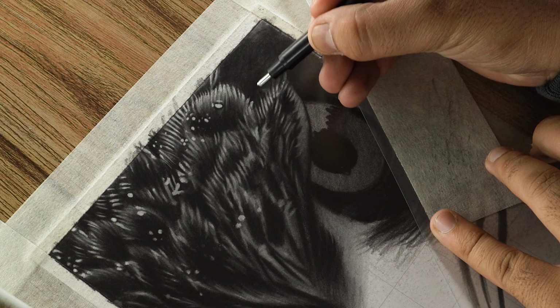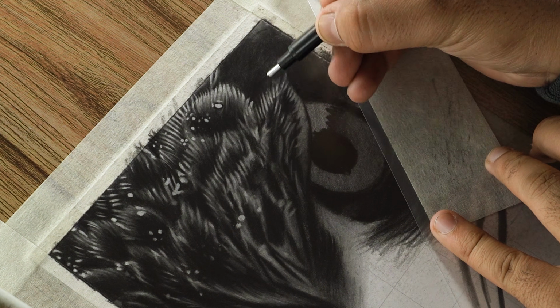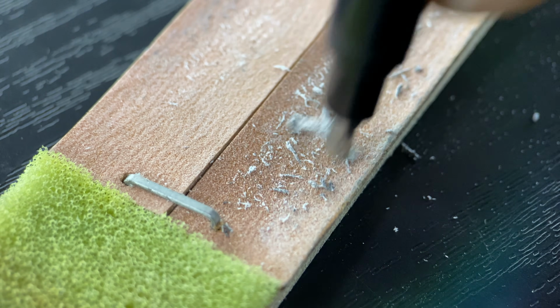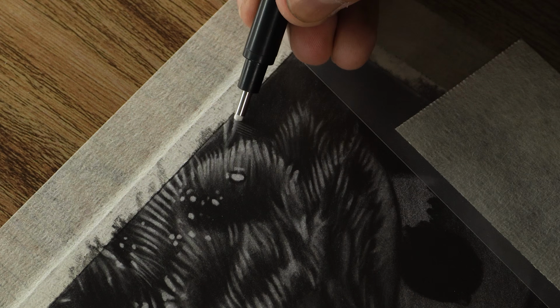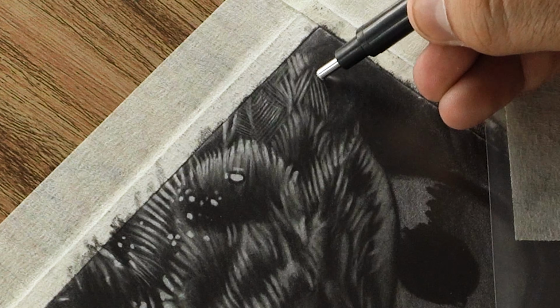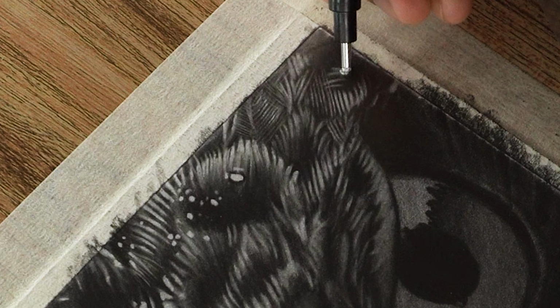This upper right portion has very thin fur, so to create such an effect, I'm rubbing my mono zero eraser over the sandpaper and creating a flat tip. And now by using the edge of this flat tip, I'm carefully adding these straight yet slanted lines close together.